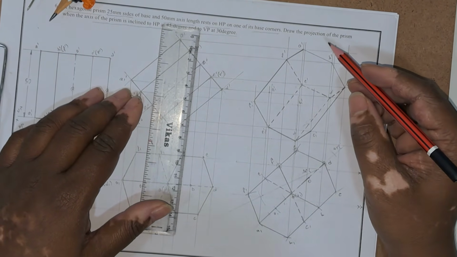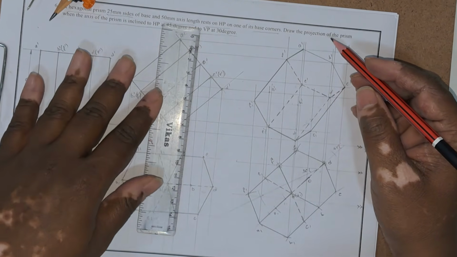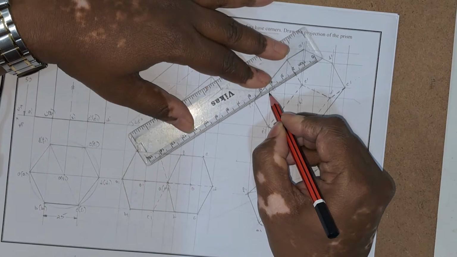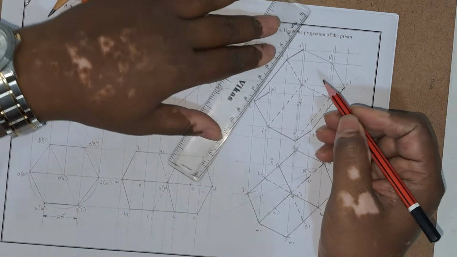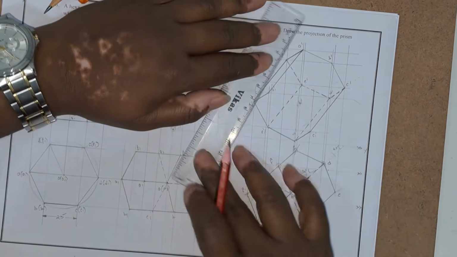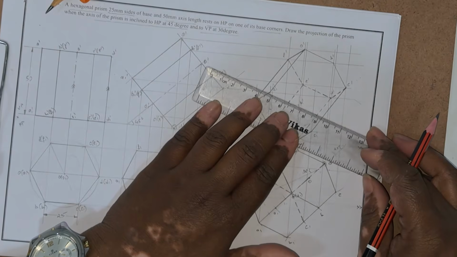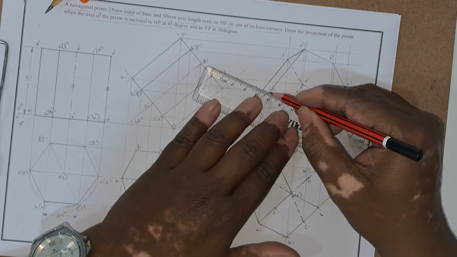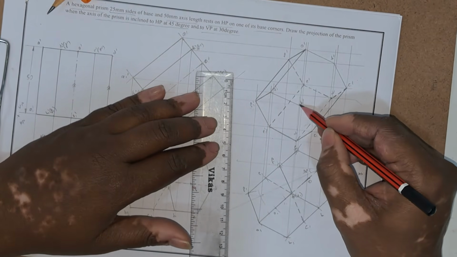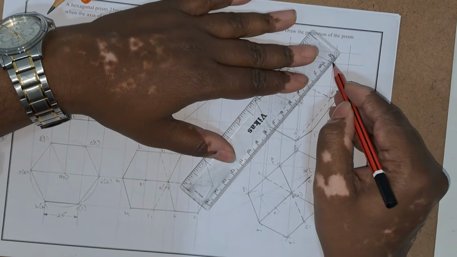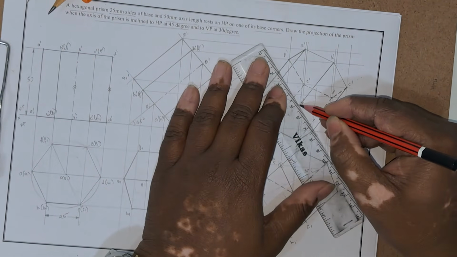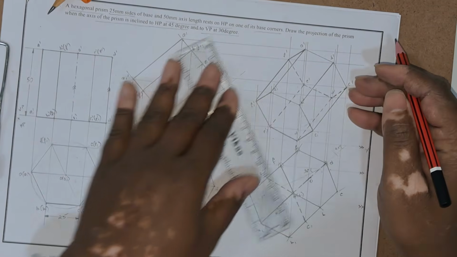Next, the fourth rule states that all the other remaining lines are to be drawn with visible line. So that is A1 dash to F1 dash, A1 dash to A dash, A dash A1 dash to B1 dash. Next, B1 dash to A1 dash, B1 dash to B dash, and B1 dash to again C1 dash.